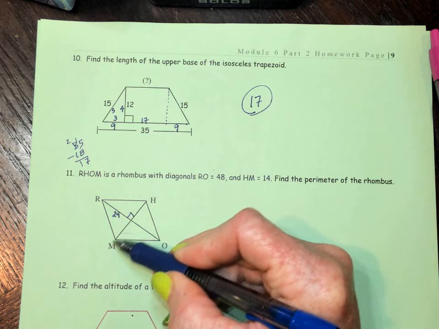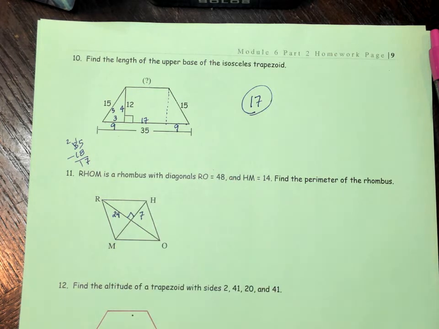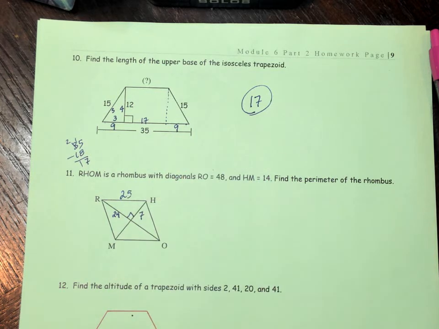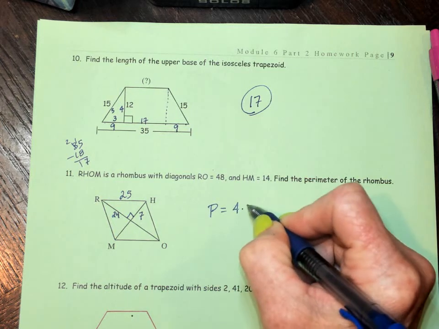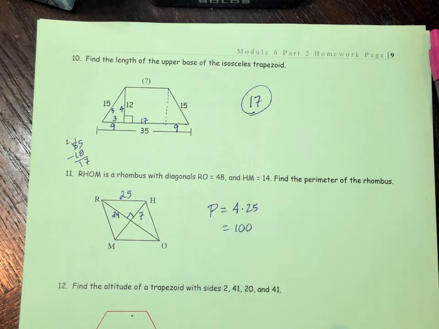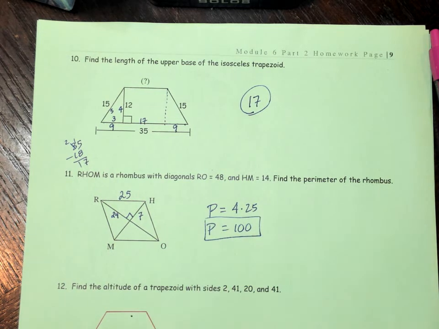HM 14, for the whole thing, half of it makes 7. This is then a 7, 24, 25, and the perimeter is 4 sides times 25 each, or 100. And no units on here, so perimeter is just 100.